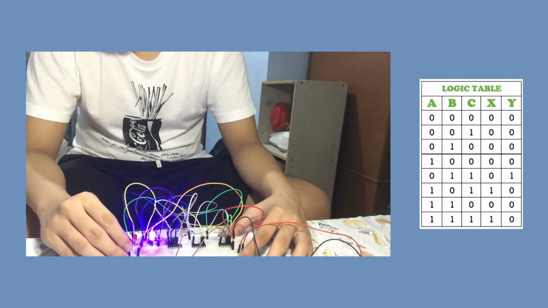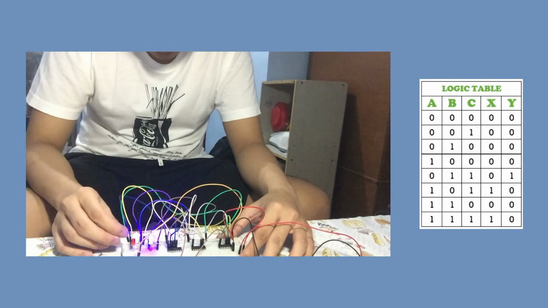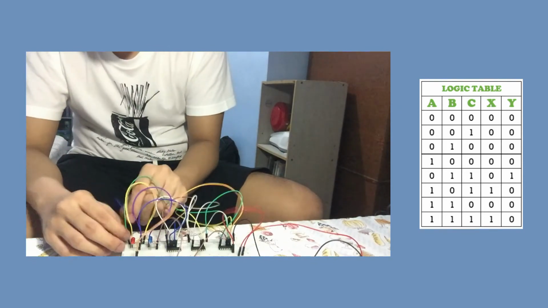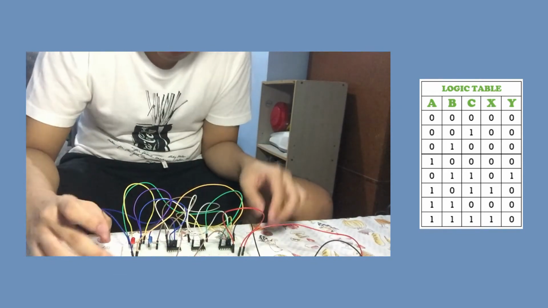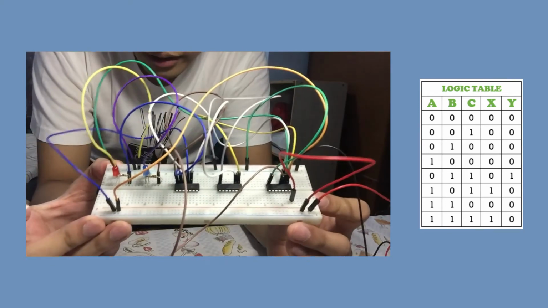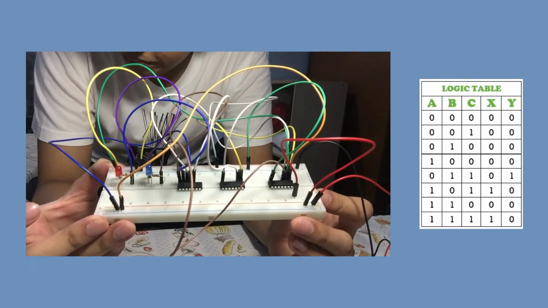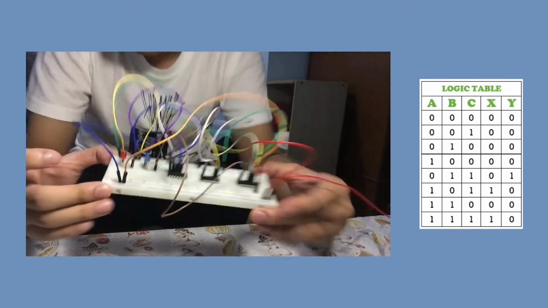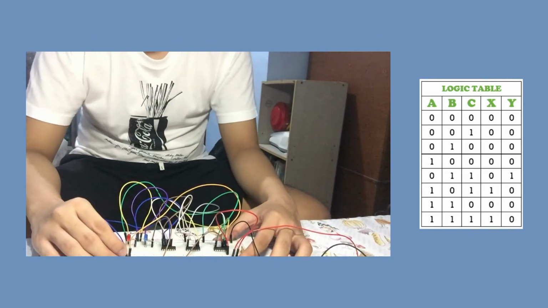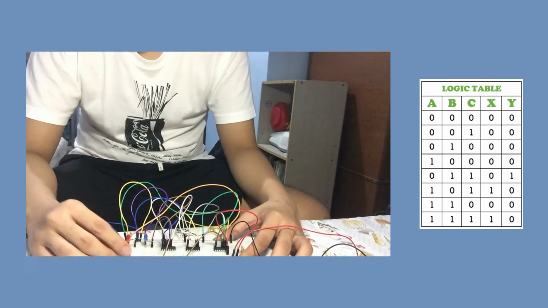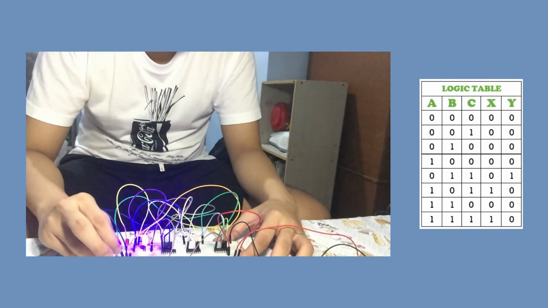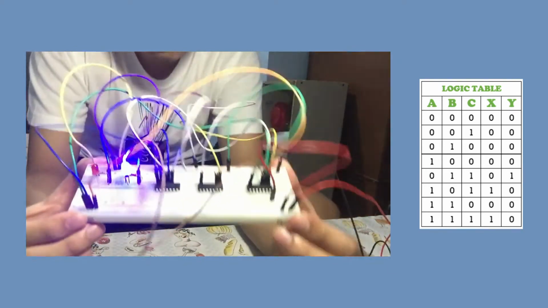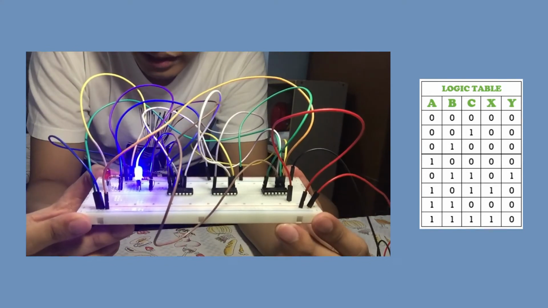Upon connecting inputs A and B to the source, none of the LEDs light up. Upon connecting all the inputs to the source, only the blue LED lights up.